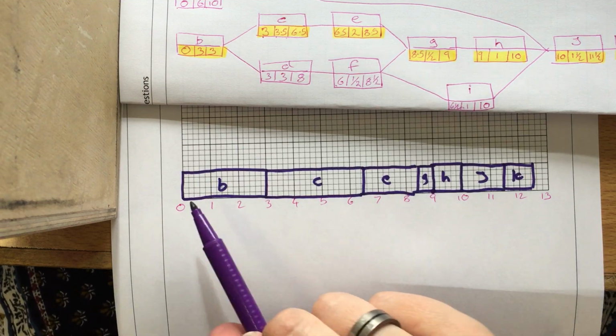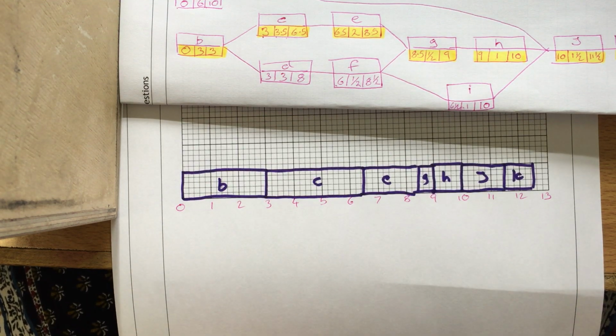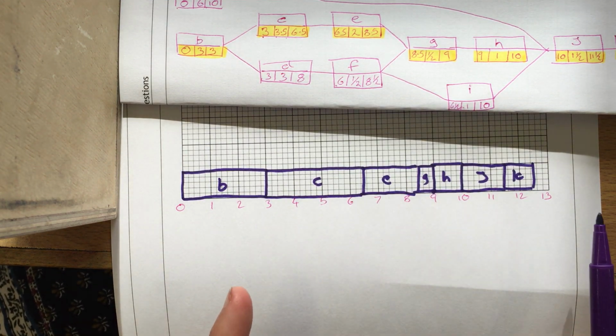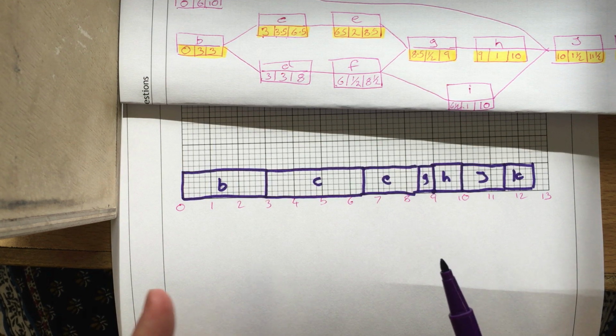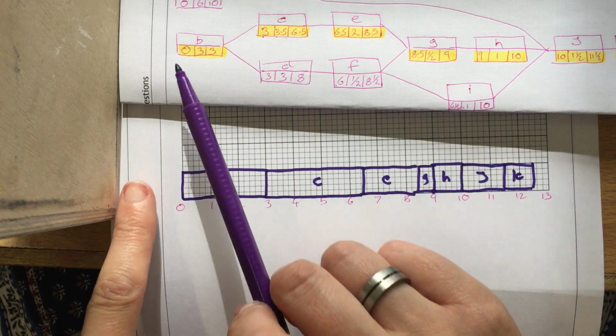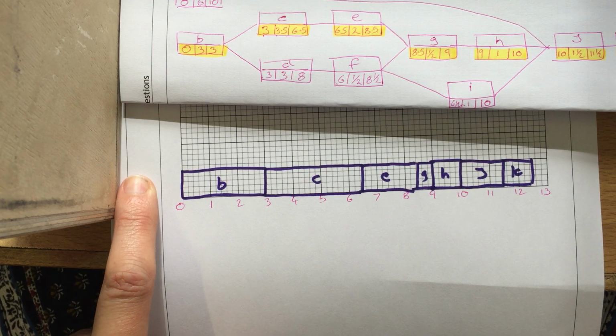Okay, so your critical path will always fit as a line along the bottom, because if it's not critical, then there'd be gaps in it, and if it's too long to fit all in one along the bottom, then your critical path's not long enough and you've done something wrong earlier. So we've got rid of most of our diagram really quite quickly.